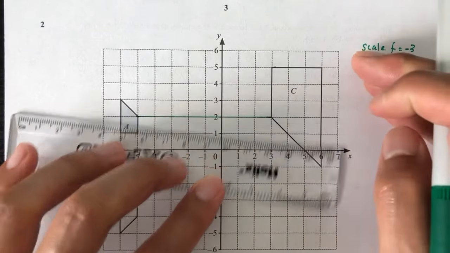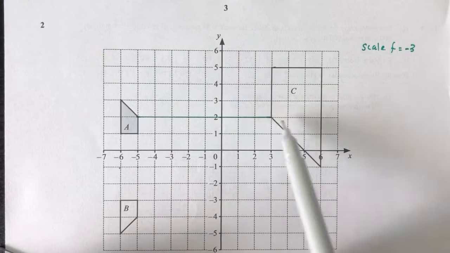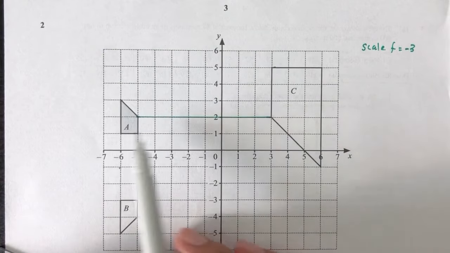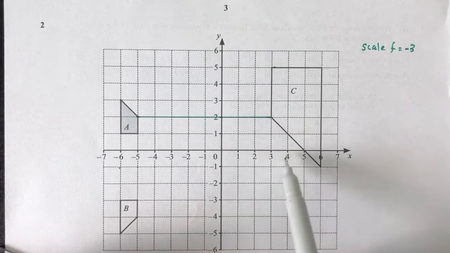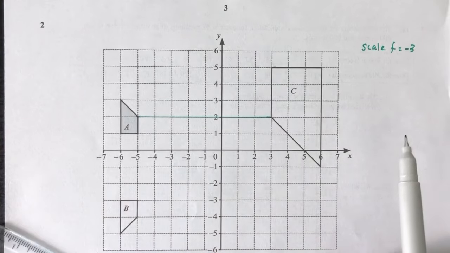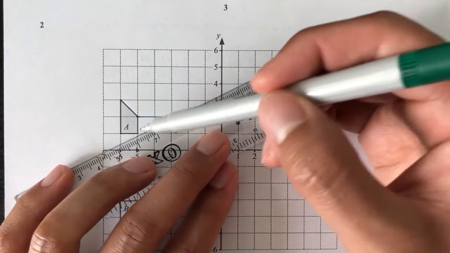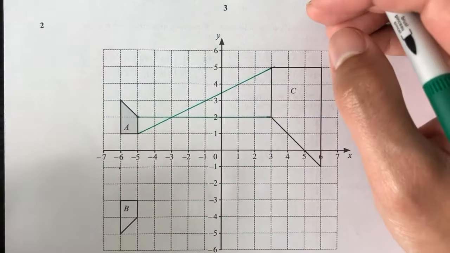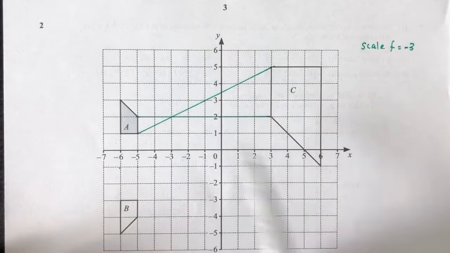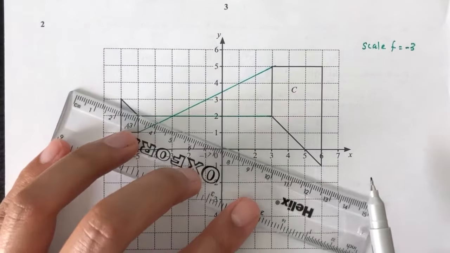By observation, since this point remains on the same line, it means the center will be on this line. Now we need to know which x coordinate it is. So we can also join this to this. In this question, I would say it is safest to draw another line just to find out where it is exactly.